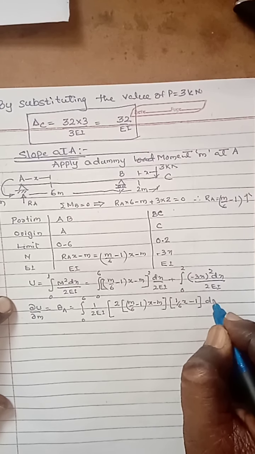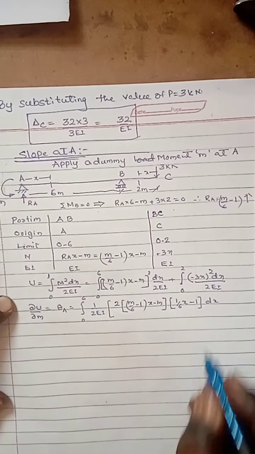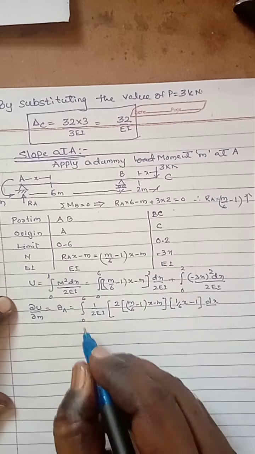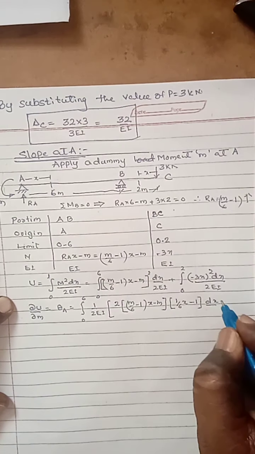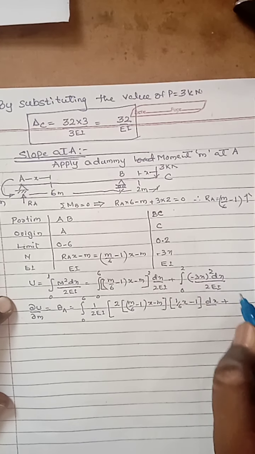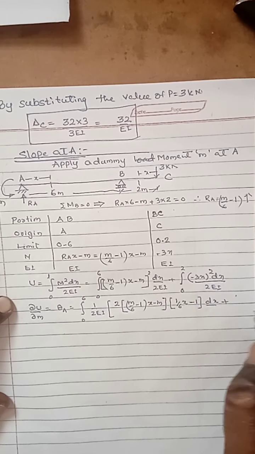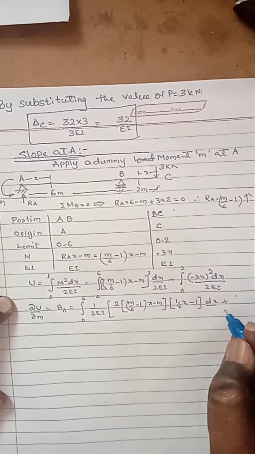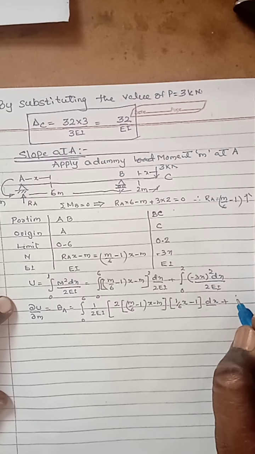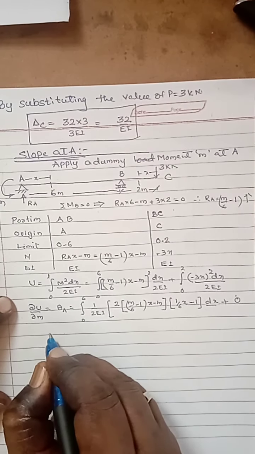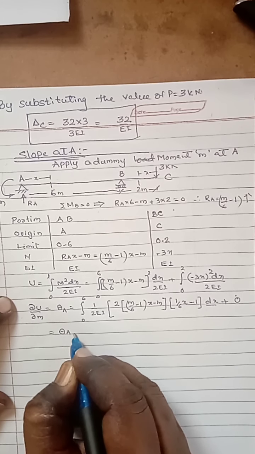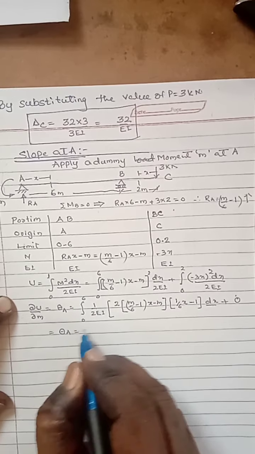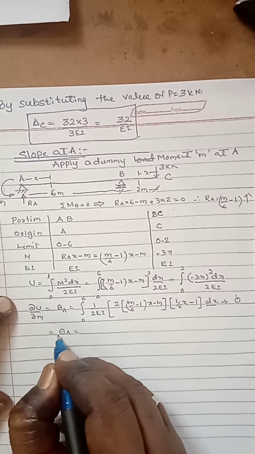Then dx divided by 2EI, we have already written, plus the integration of this term. Differentiating the constant term partially with respect to M, that one is constant, this term is 0.